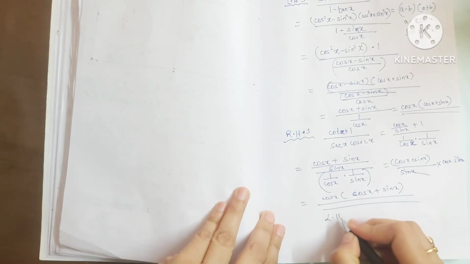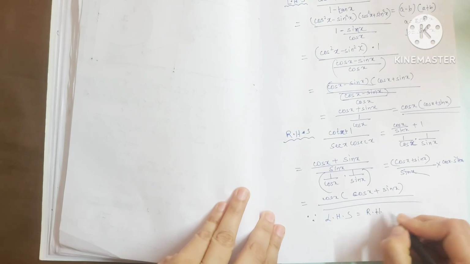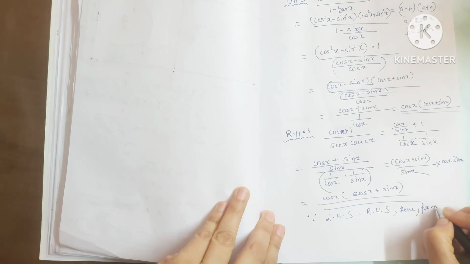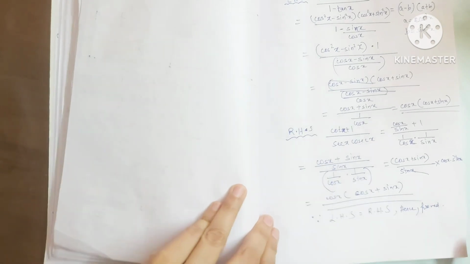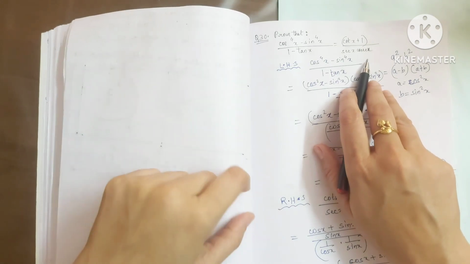So now, since left hand side equals right hand side, we can hence prove that these two expressions that are given are now equal, right? I can write like this. So this is how you can solve this kind of question.